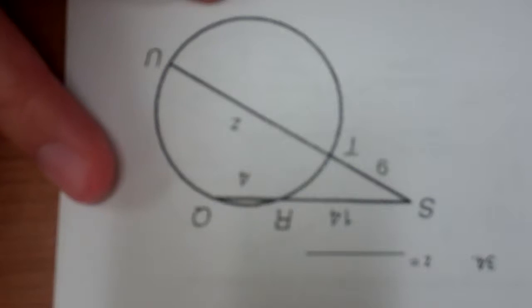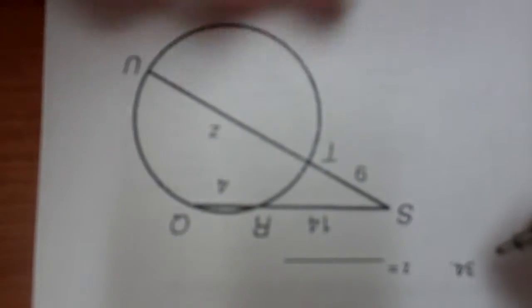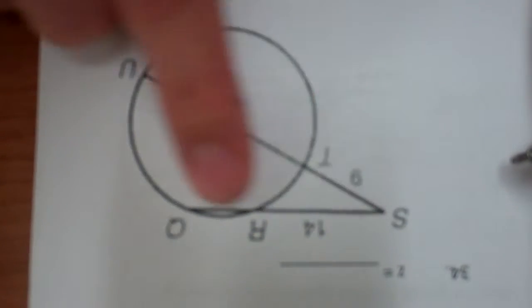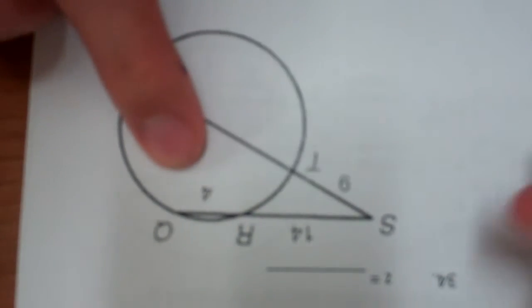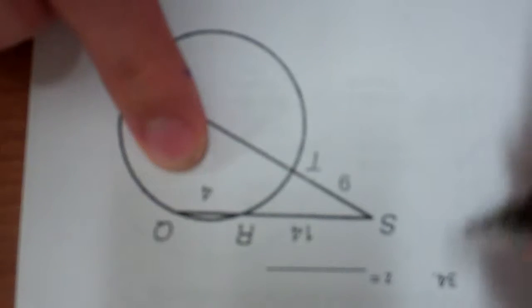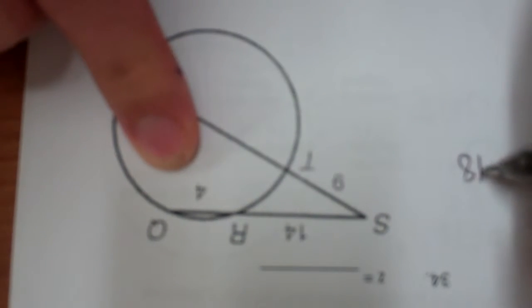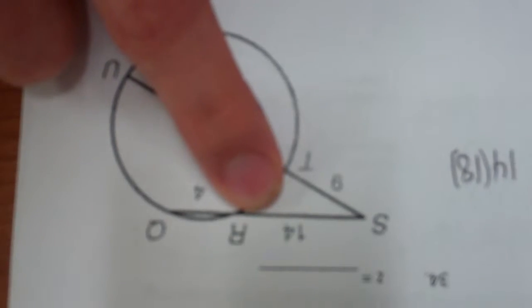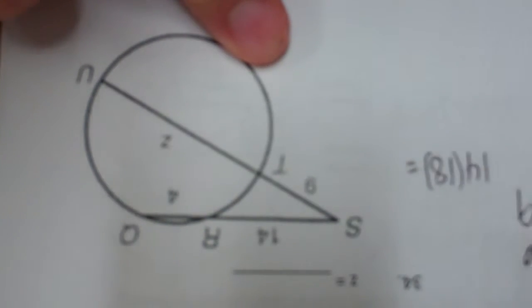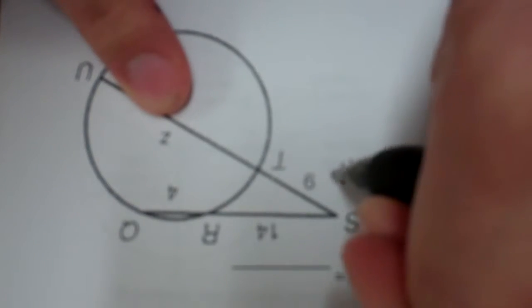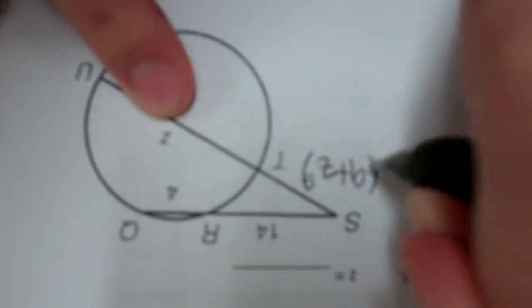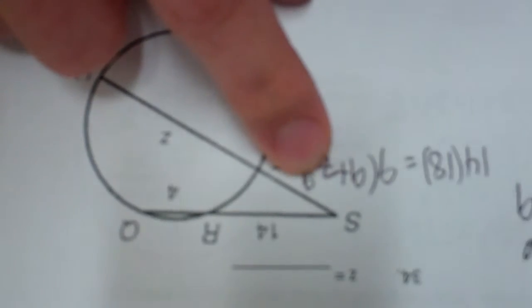Okay, and then number 34. We have two secant lines. We have 14 plus 4, which is 18, times our external 14 equals this entire distance, 9 plus z, times the external 9.